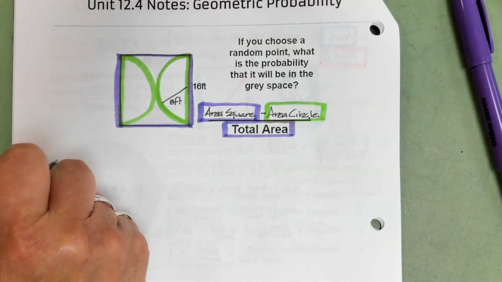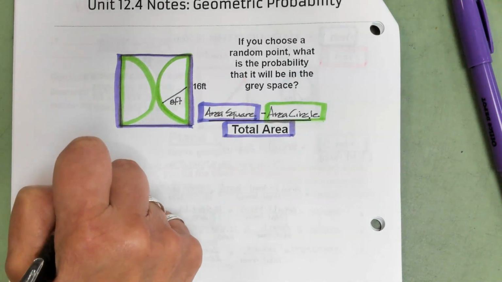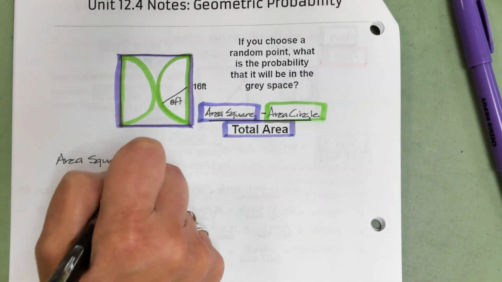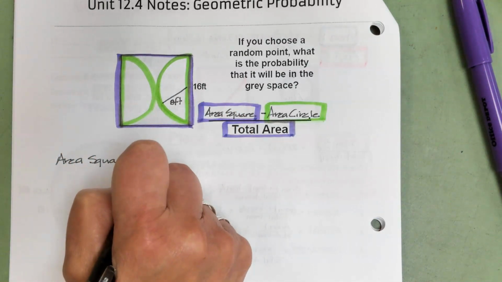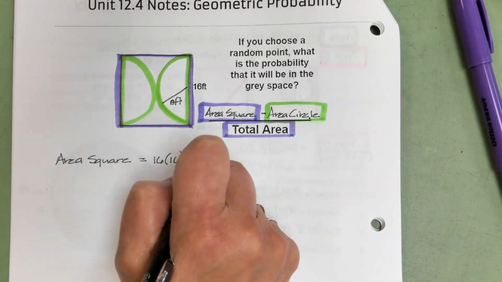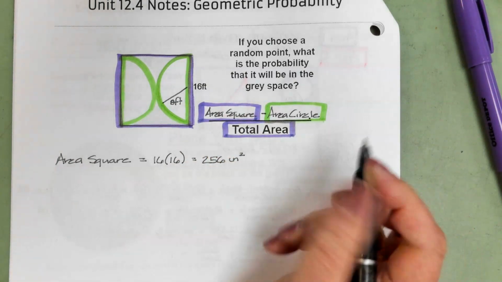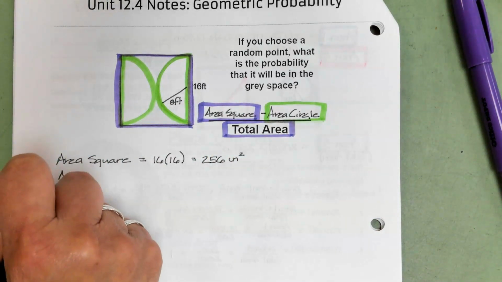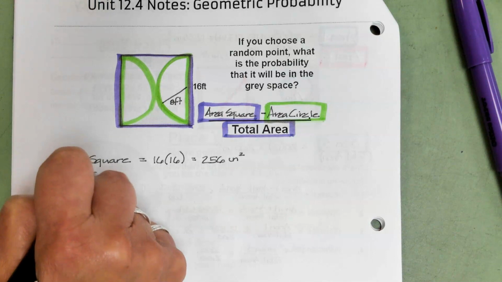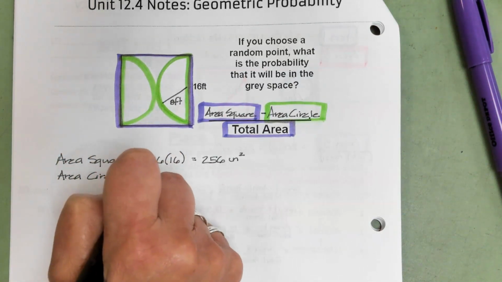Just to clarify, the total area is also the area of the square. So using the formula to find the area of the square, it is your base times your height, or your side squared, so 16 times 16, 256 square inches.